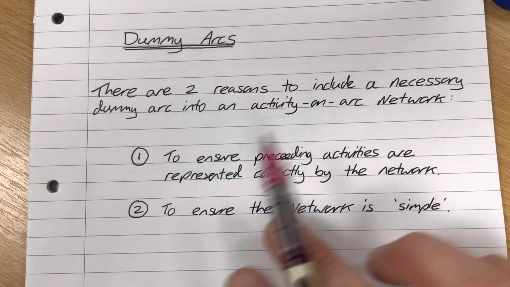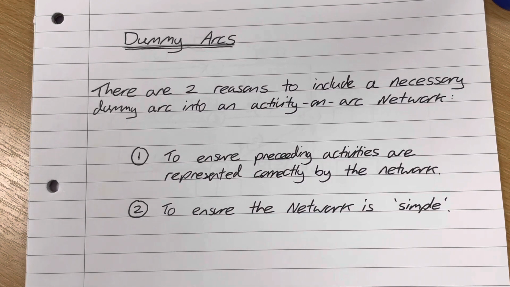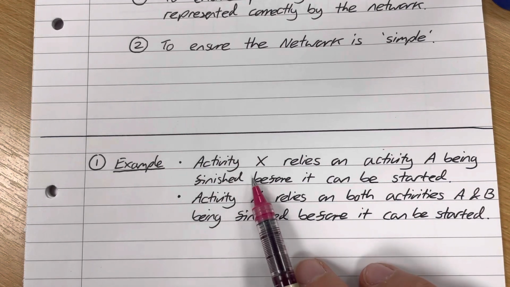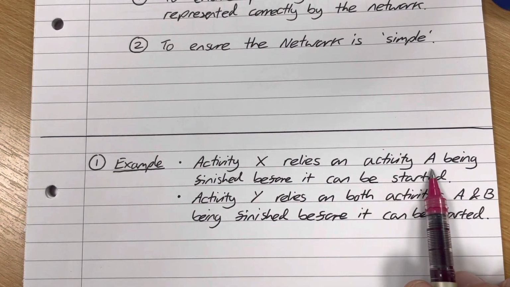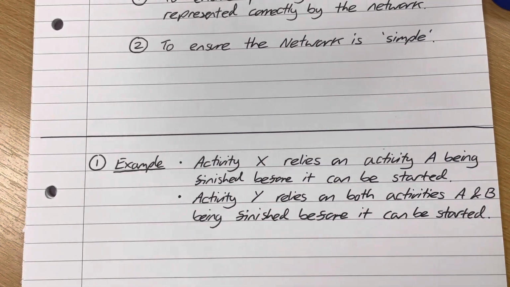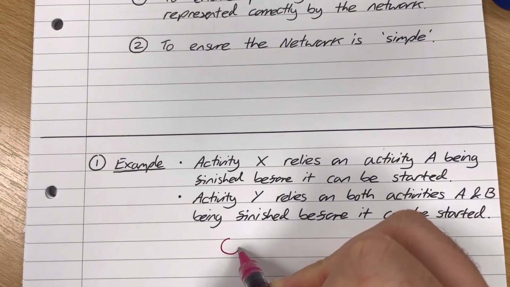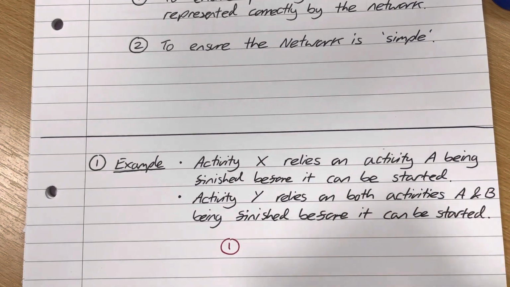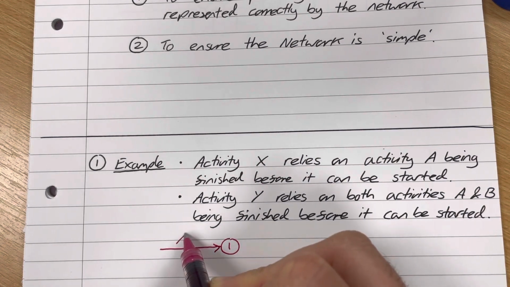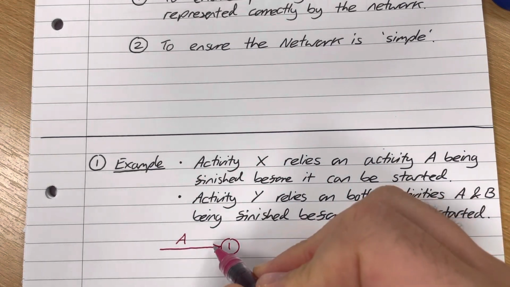So number 1, first of all, to ensure that the preceding activity is represented correctly by the network. I've got an example here where I've got an activity X which relies on activity A being finished before it can be started, and then I've got activity Y which relies on both activities A and B being finished before it can be started. So let's pop a node in here. It doesn't matter what number it's got. Let's call it number 1. We've got activity A coming into this. I'm not going to put times on it. We're not given times. It's just a visual of why we need to include a dummy arc here.